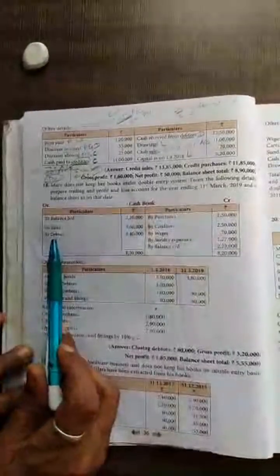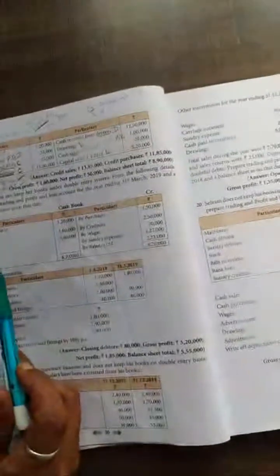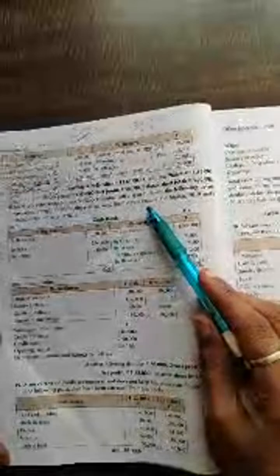Let's read the question. Mary does not keep her books under the double entry system. From the following details, prepare the trading and profit and loss account for the year ending 31st March 2019 and the balance sheet as on that date. So what they asked us is, from the given information, we need to prepare the trading and profit and loss account and the balance sheet for the year ending 31st March 2019.